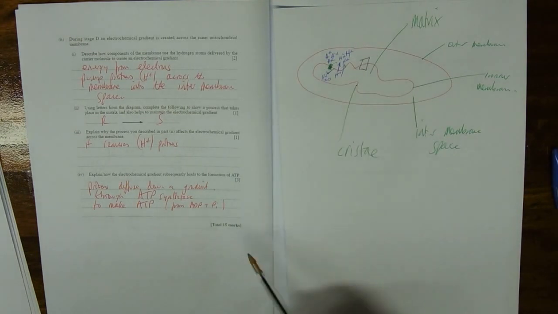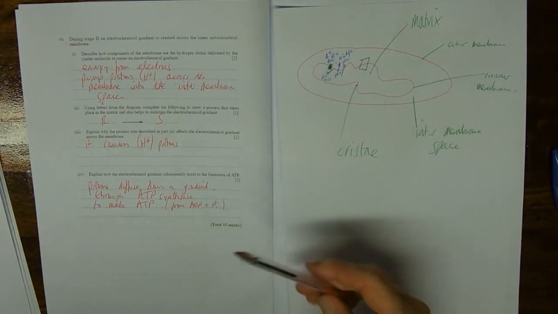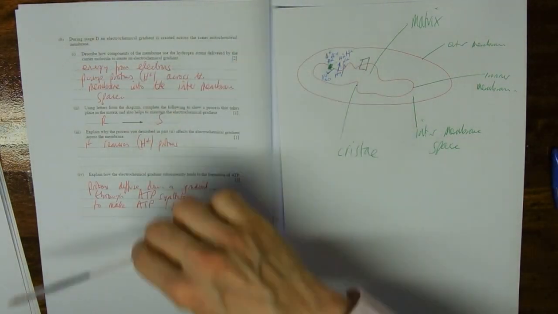So most people got above 10 in that question, so it was a well answered question, and if they did lose marks, it was generally in this part of it.